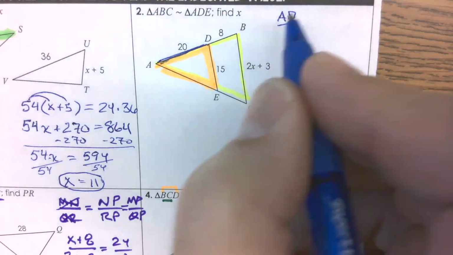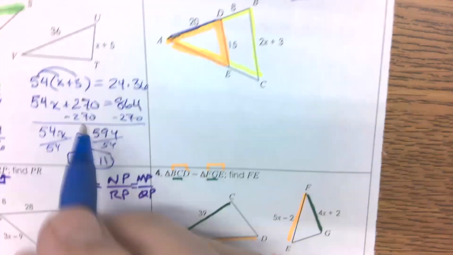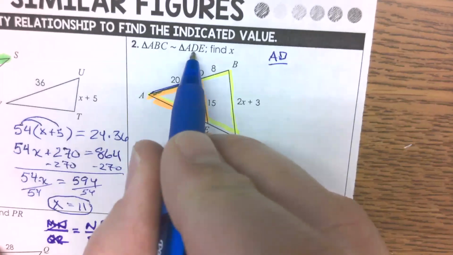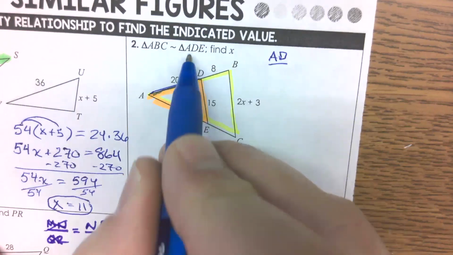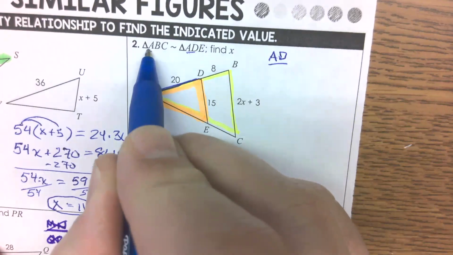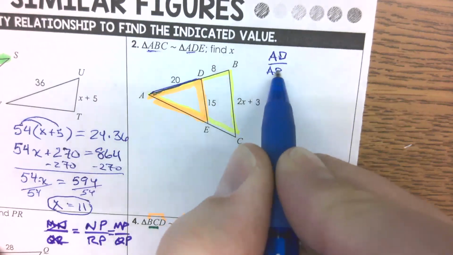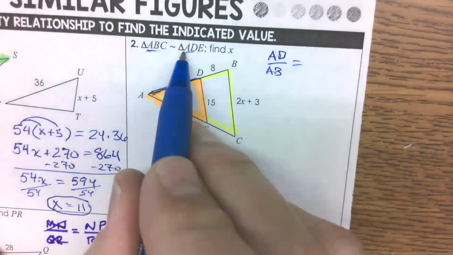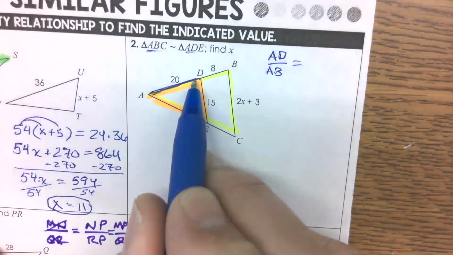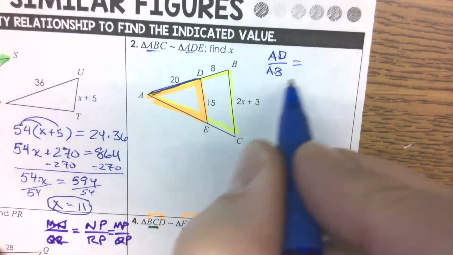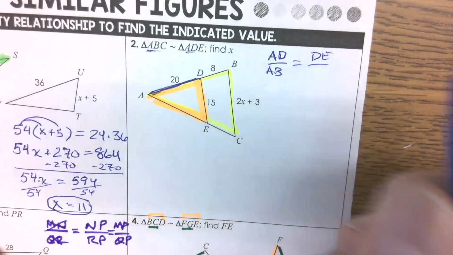AD is 20, but let's set up our proportion first. Remember how we were doing it with letters? AD, so those are the first 2 letters of this triangle. Which are the first 2 letters of this triangle? AB. So AD over AB equals, and let's see what else they give us. From the ADE triangle, the little one, they give us DE. So DE over what?